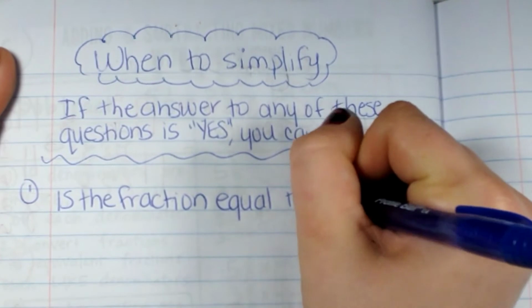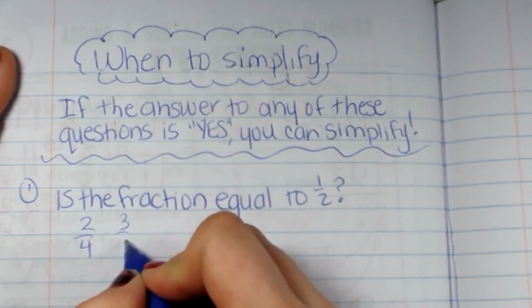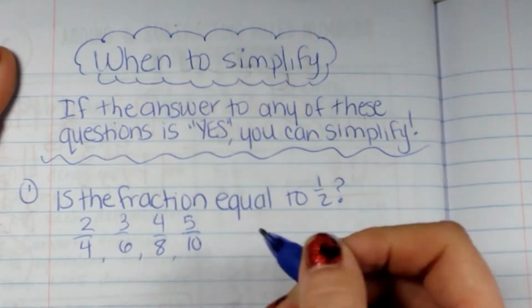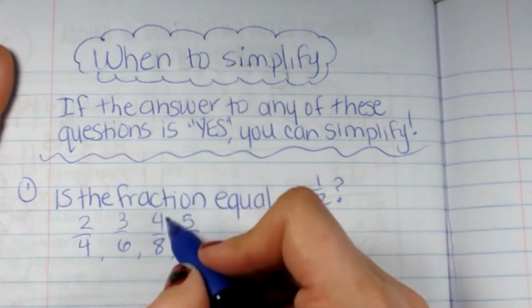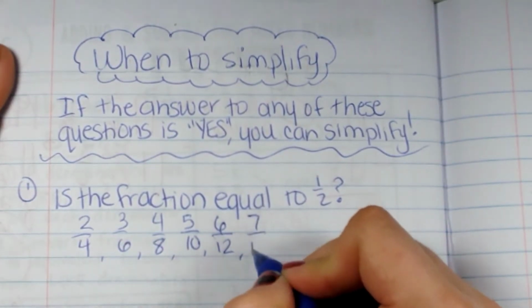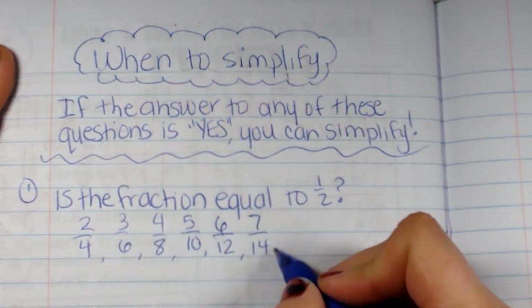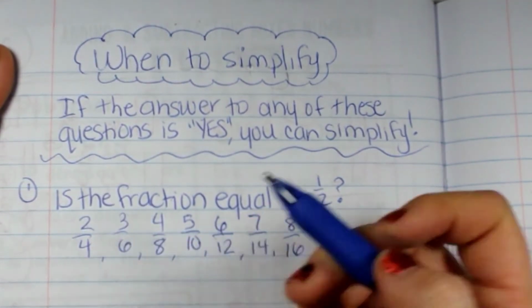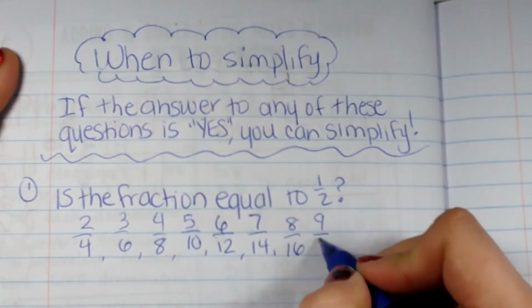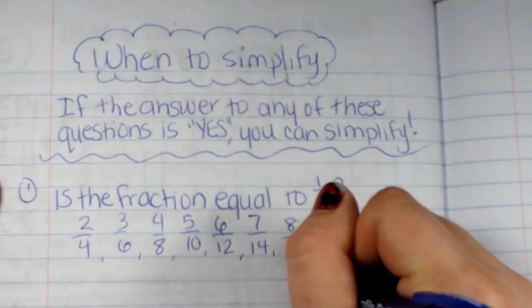Equal to 1/2, such as 2/4, 3/6, 4/8, 5/10. In other words, is the number on the top half of the number on the bottom? Is 5 times 2, 10, 4 times 2 is 8, and so forth. 6/12. You can definitely simplify that. Now, how would I simplify it? You would just divide both of them by the top number. So 2 divided by 2 and 4 divided by 2. 3 divided by 3 and 6 divided by 3. That would give you 1/2. All of these can be simplified to 1/2, and it can keep going on and on. Those can definitely be simplified.